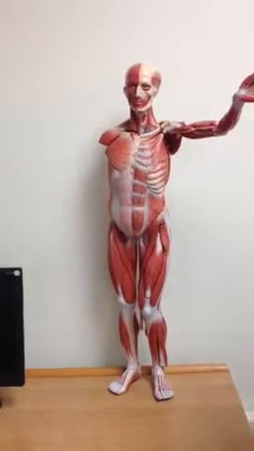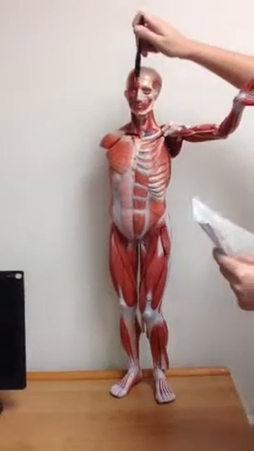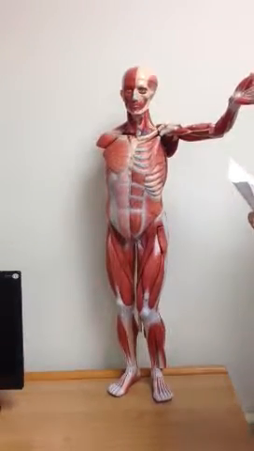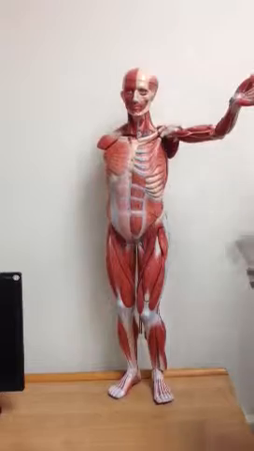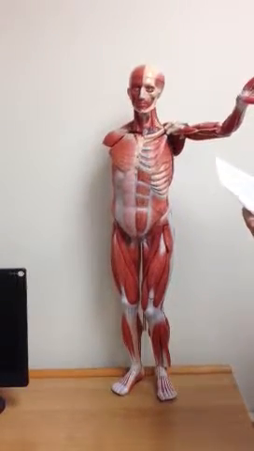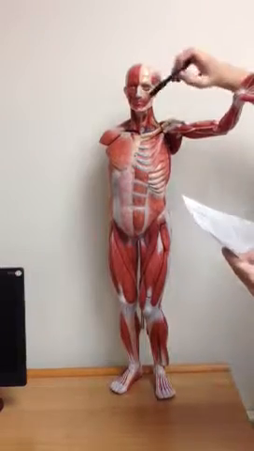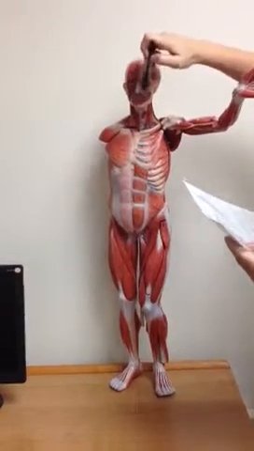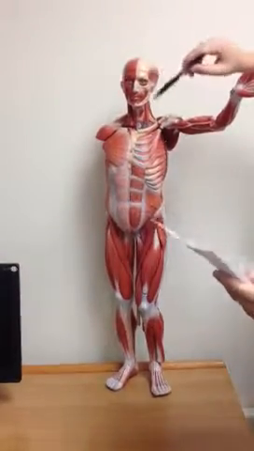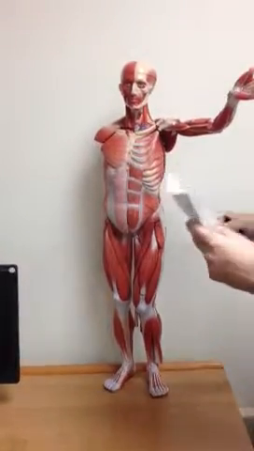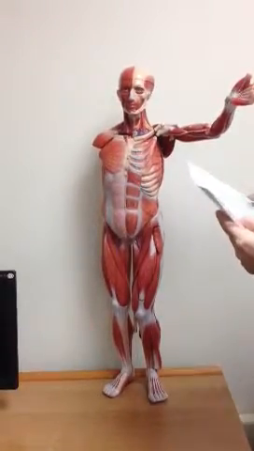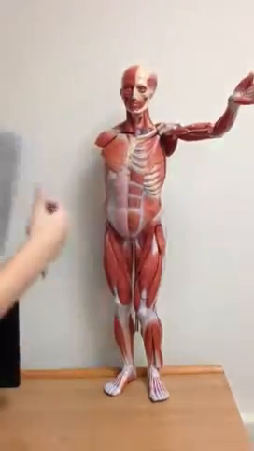Orbicularis oculi is going to be right here, this muscle that goes around the eye. It closes the eye tightly, but it's not involved in blinking, so just whenever you squeeze your eyes shut. Orbicularis oris is going to be right here around the mouth. It closes and protrudes the lips, so when you pucker your lips, your orbicularis oris, that's the muscle that's doing it.